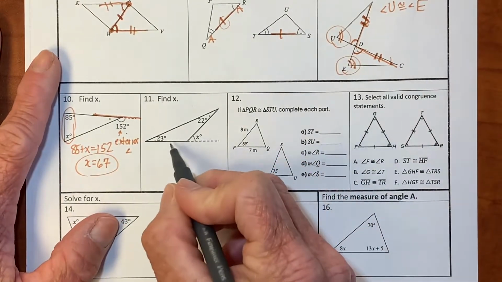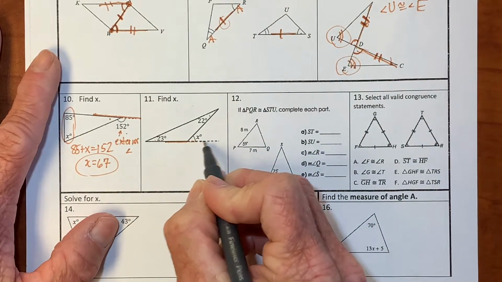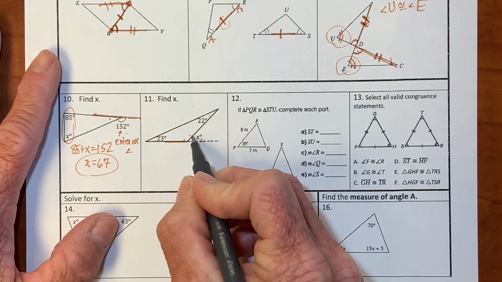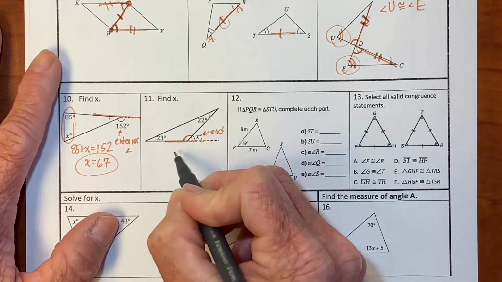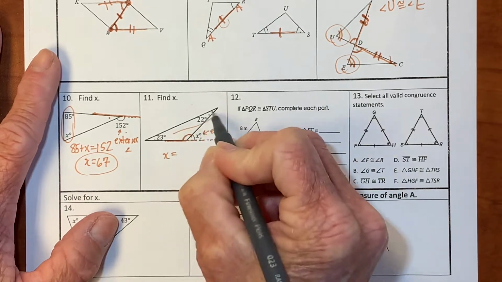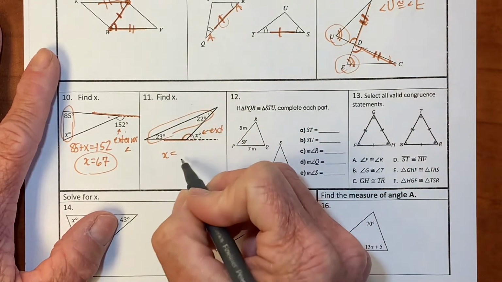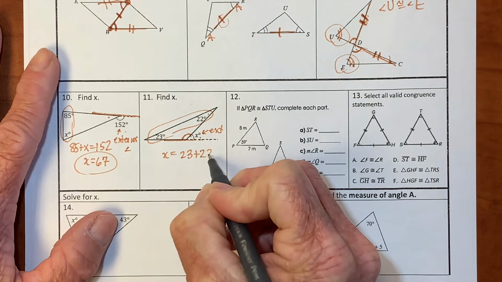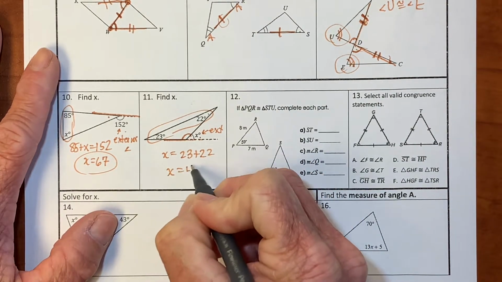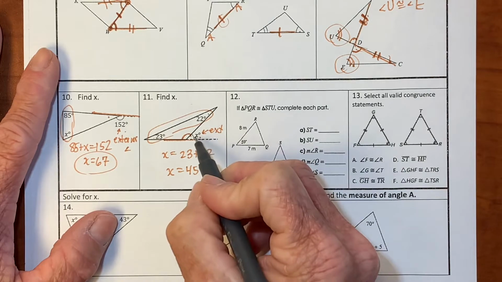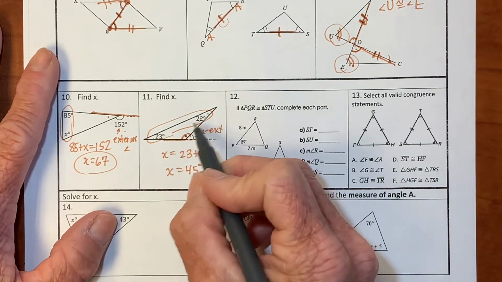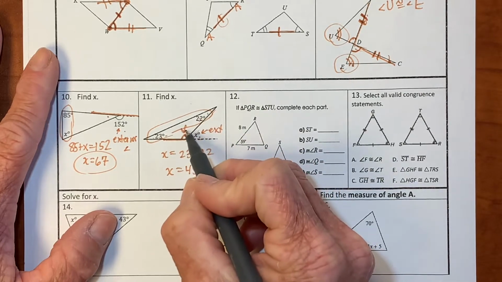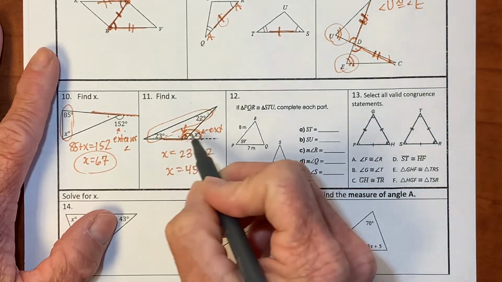Same thing here, we extended the side, and this angle is making a linear pair with that one. That makes that an exterior angle, and the exterior angle is equal to the two remote interiors added together. So we just want to add those up, and x is equal to 45. And again, you could have just added these two, subtracted from 180 and find that angle, and then use the fact that they make a linear pair.